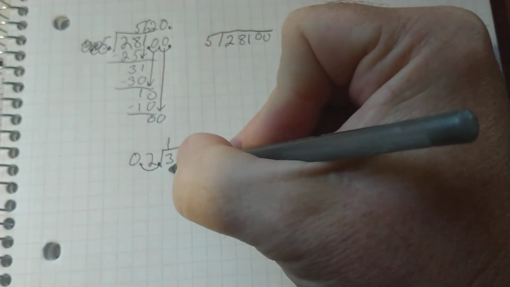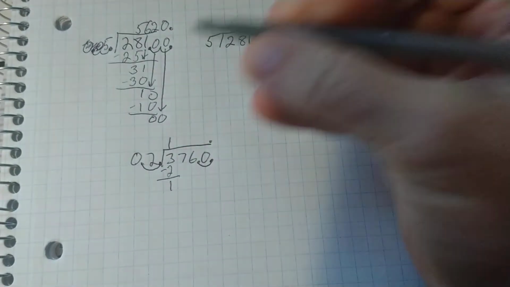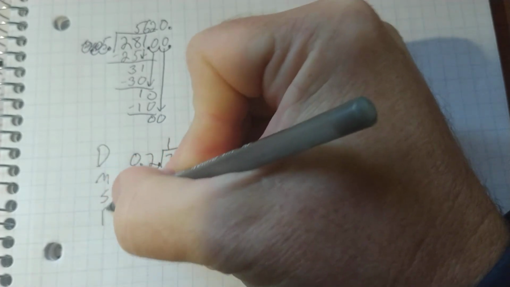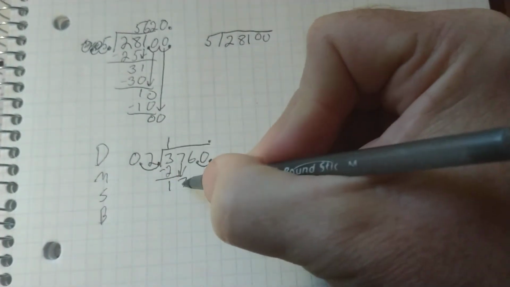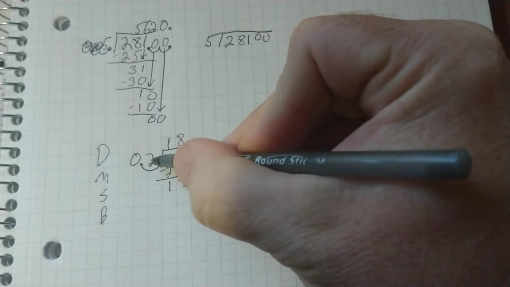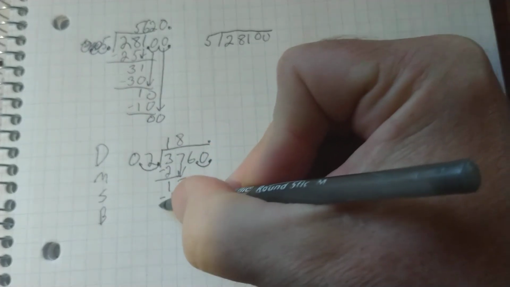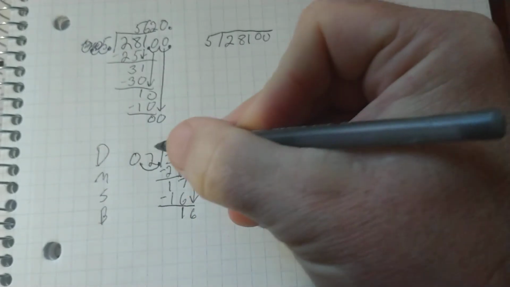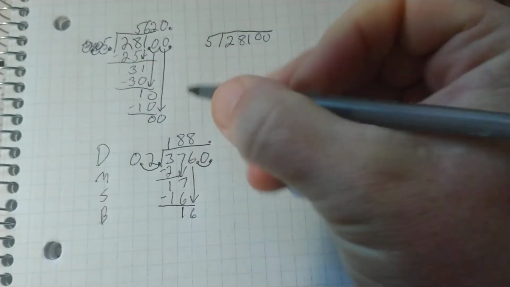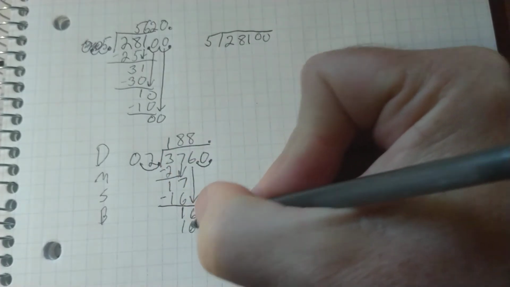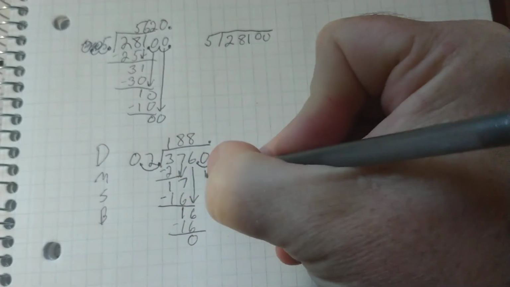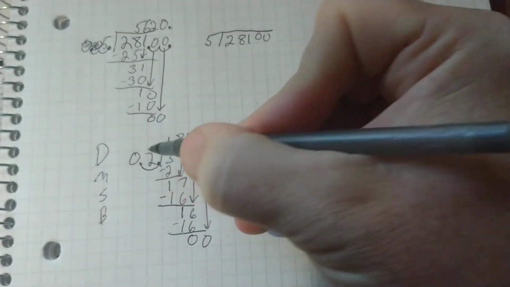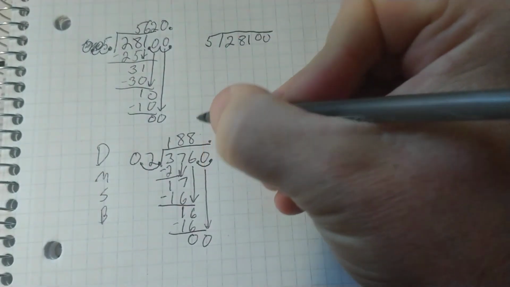2 goes into 3 one time. Subtract, we get 1. Bring down the 7. It's still divide, multiply, subtract, bring down. 2 goes into 17 8 times. 8 times 2 is 16. Subtract, we get 1. Bring down the 6. 2 goes into 16. 8 times. 8 times 2 is 16. Subtract. Bring down the 0. If I bring down, I have to divide. 2 goes into 0. 0 times.